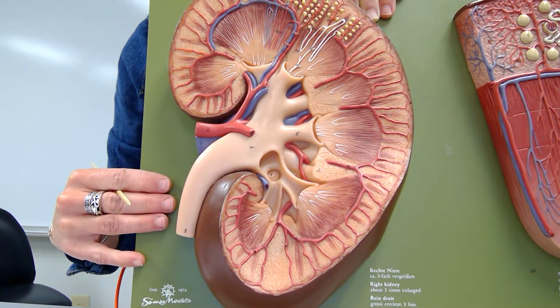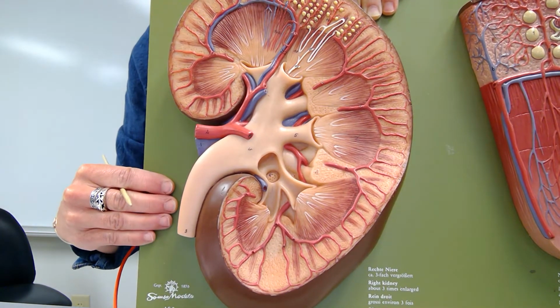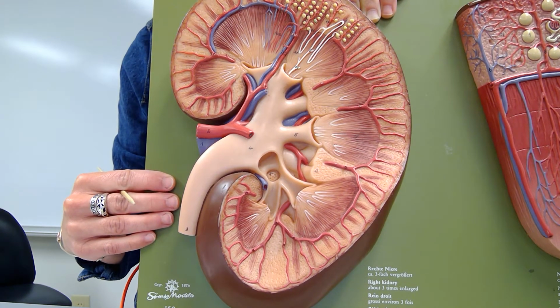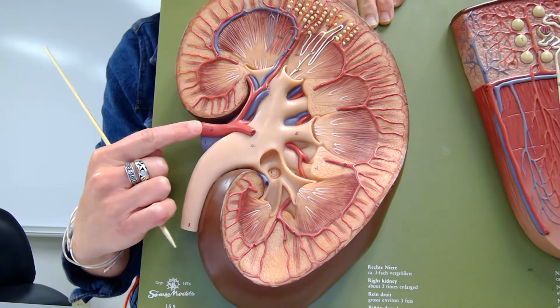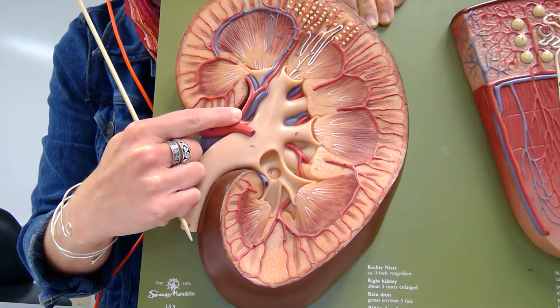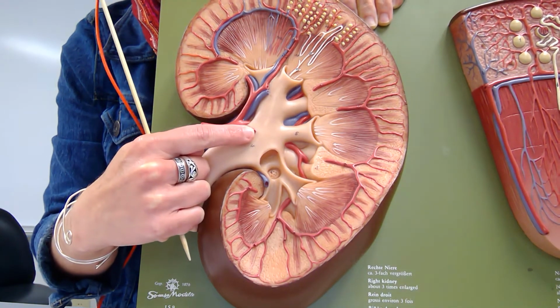Okay, so the next thing we'd like to look at are the arteries that feed into the kidney. Remember, your arteries are represented by the color red, so we are going to be looking at those vessels that are red. So to start out, we have the renal artery. As it comes in, it separates into what are called segmental arteries.